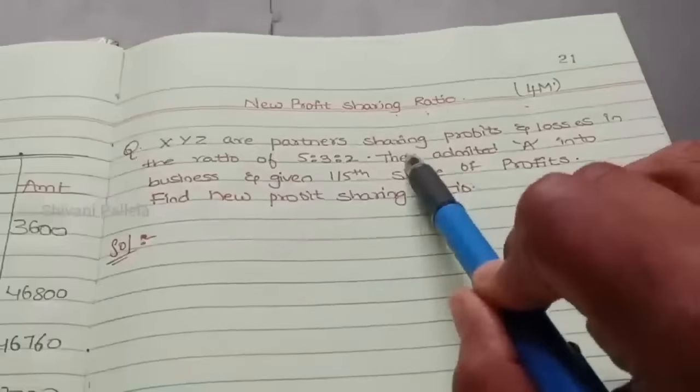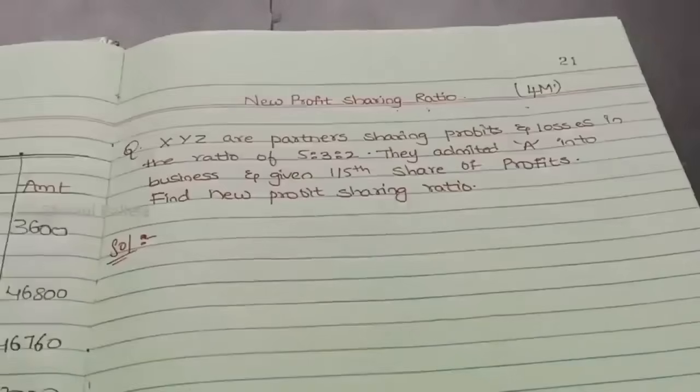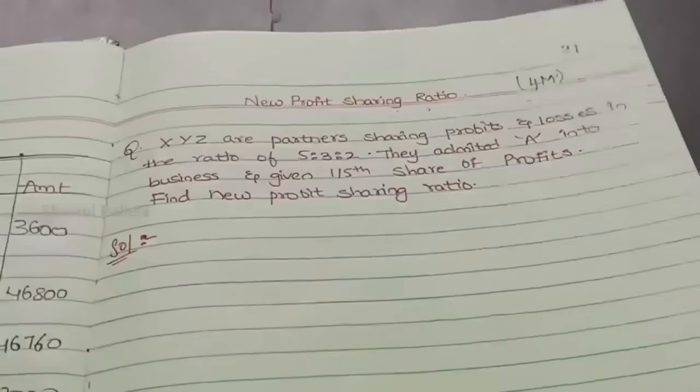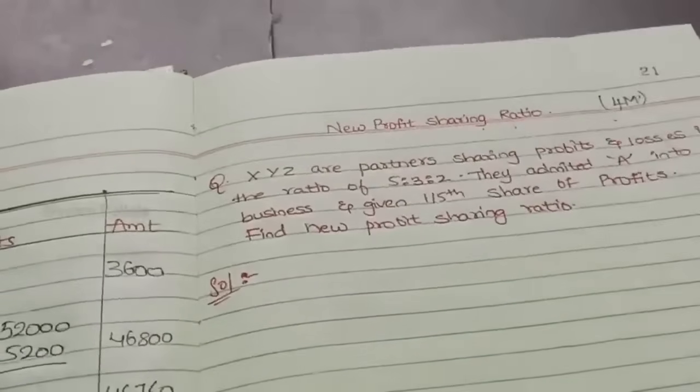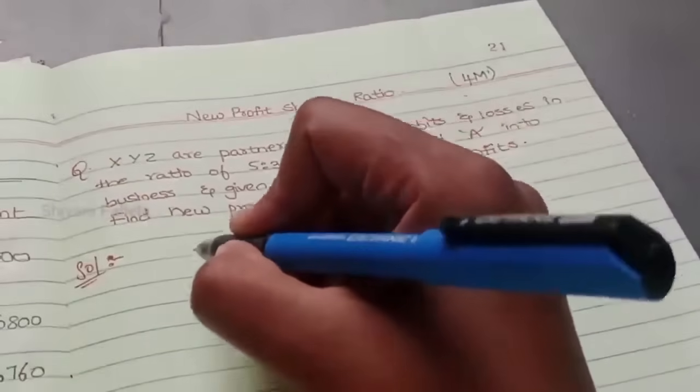A is entering into the business. Then what will be the ratio of the four partners? Now we need to do it like this. Okay. Like this, the question will be asked in part A, students. So we will need to write like this. First of all, we need to write like this.